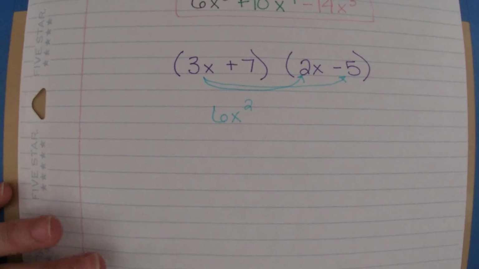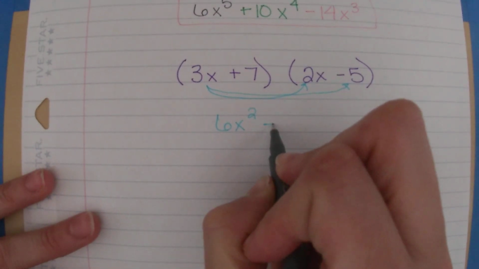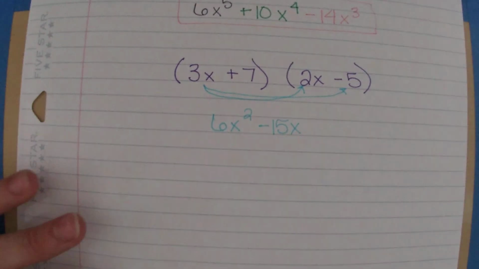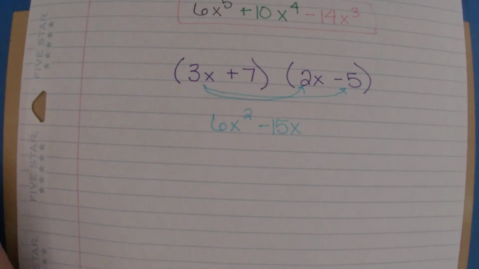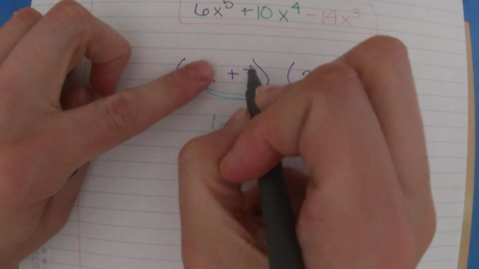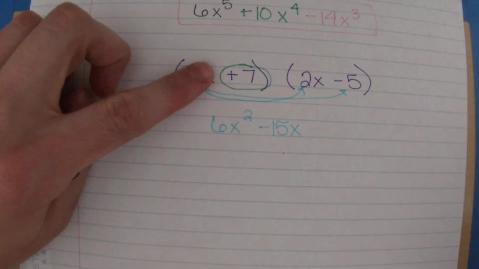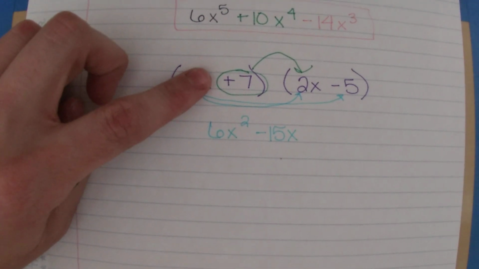And then 3x times a negative 5 gives us a negative 15x. Okay, and then we're just going to flip-flop. So now we're going to ignore the 3x, keep that sign with the 7, and we're going to distribute the 7. So a positive 7 times a positive 2x gives us a positive 14x.